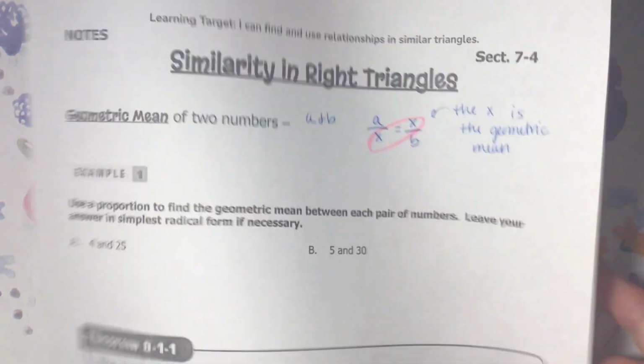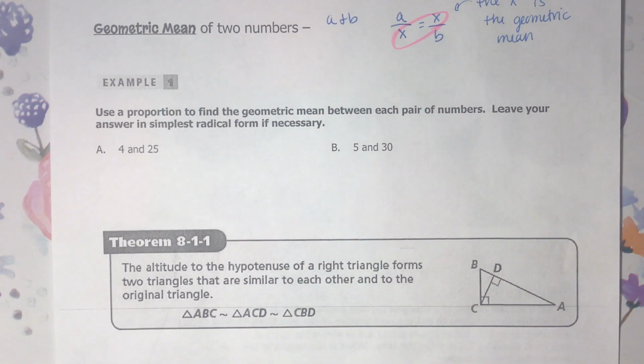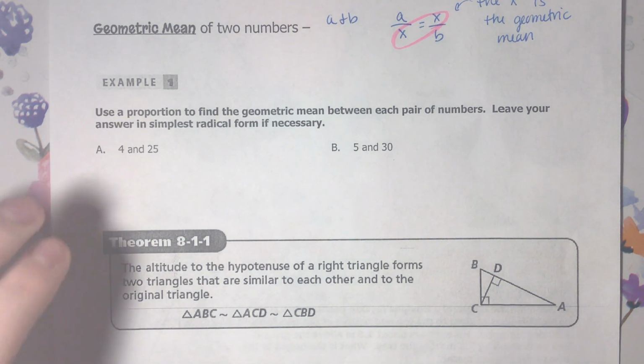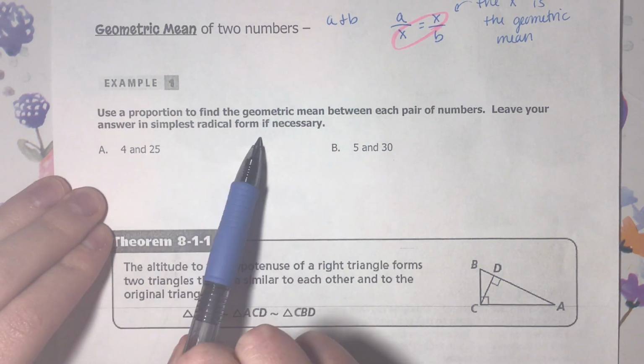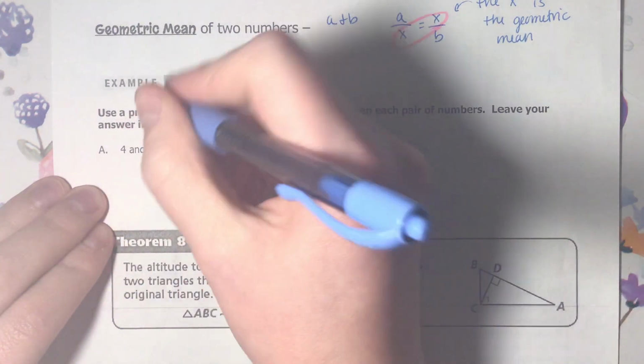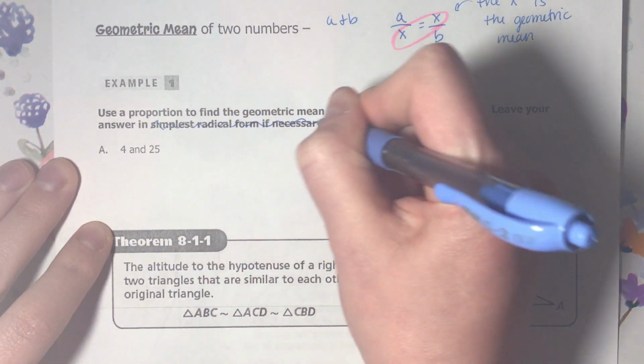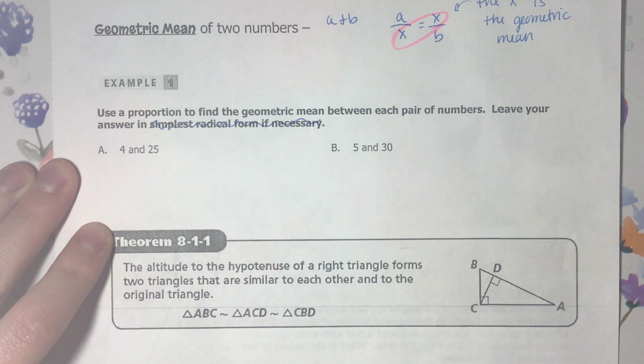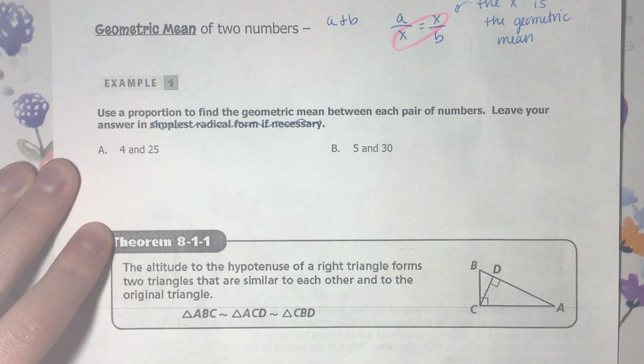So in example 1, we want to find the geometric mean between 4 and 25. It does say to simplify to simplest radical form. We're going to skip that just for today because I want to cover that type of stuff in a different lesson. So we have 4 and 25.